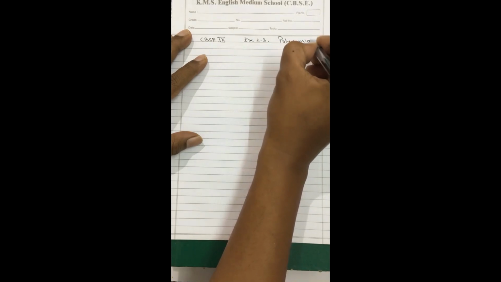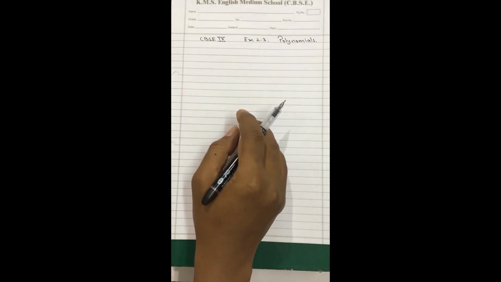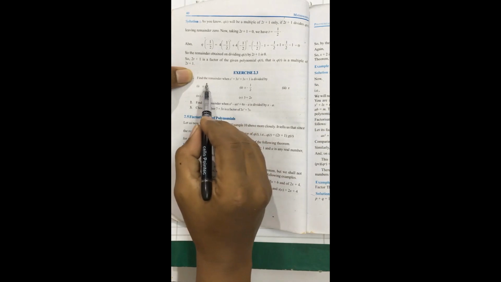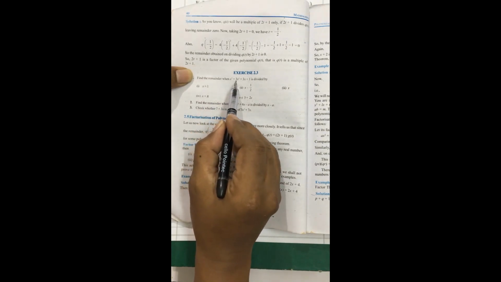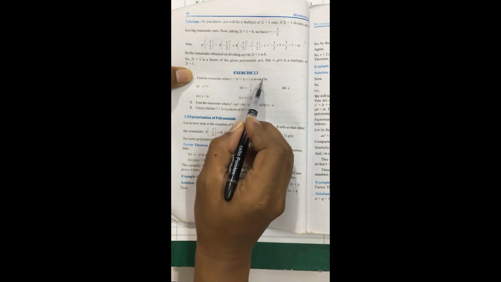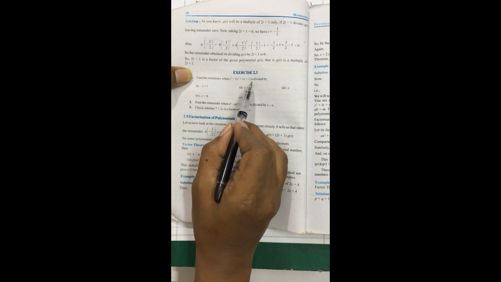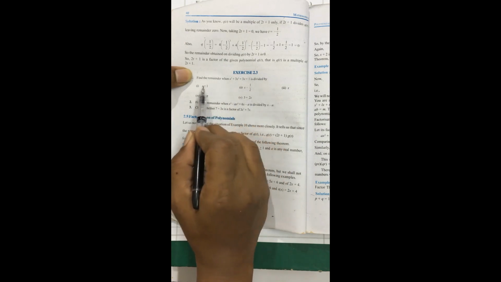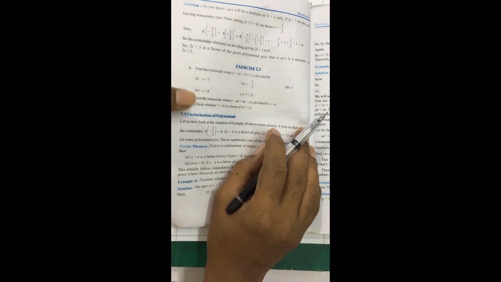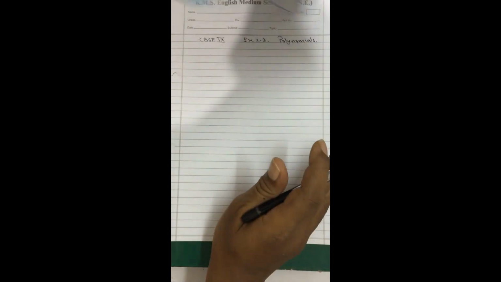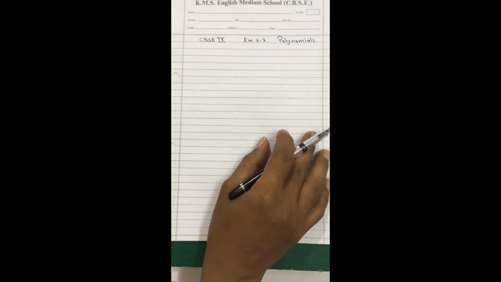Okay my dear students. Actually, if you see, I have not taken the printout today. Here, what are they telling? Find the remainder when x cube plus 3x square plus 3x plus 1 is divided by this. Every time this polynomial is divided by another binomial or a monomial, you just have to find the remainder, that's all.